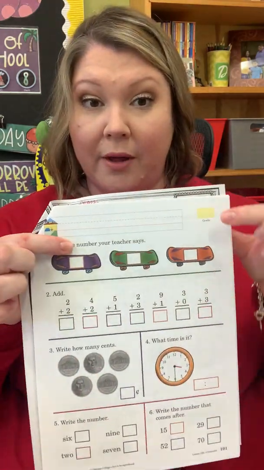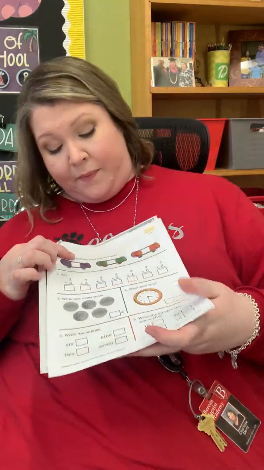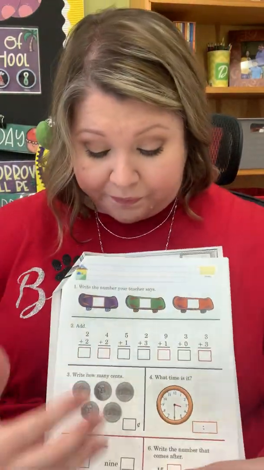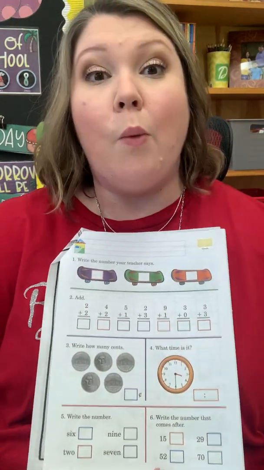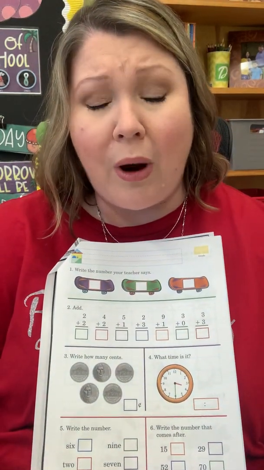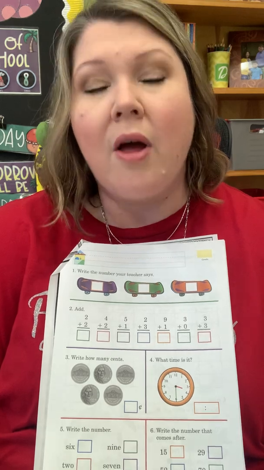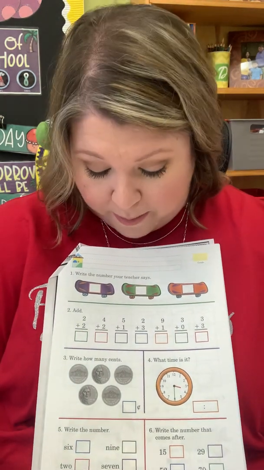Now, our very first paper in this packet is a number paper. Right here, and look, yellow box. All right, let's get to work. I want your best work. This is your critical paper of the day. I want your very best work on this paper. I want good work on all of your papers, but I want extra good work on this paper.